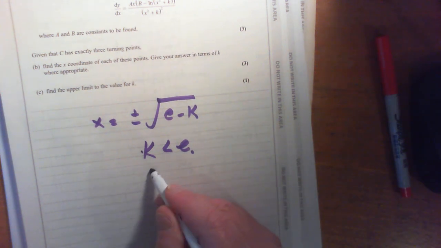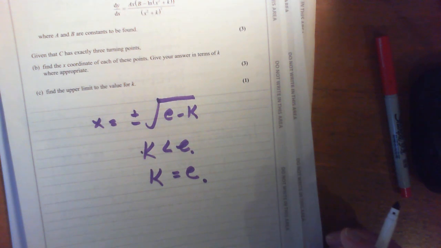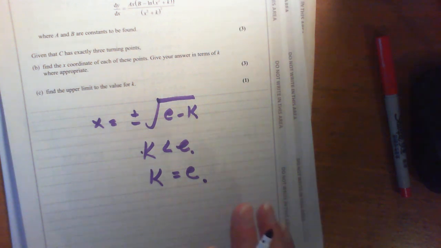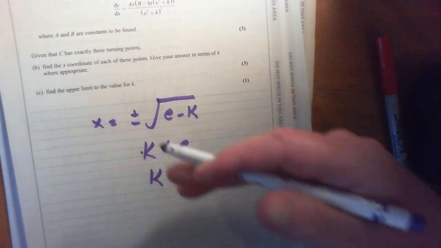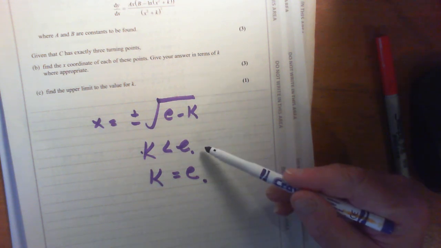But what you definitely do not do is write that by itself. You could say, okay, the upper limit is k equals e or something like that. You might get away with writing that down if you put an explanation in as well to that effect. But just putting down k equals e as the answer will not get you anywhere, because that's really expressing the limit there, not that.